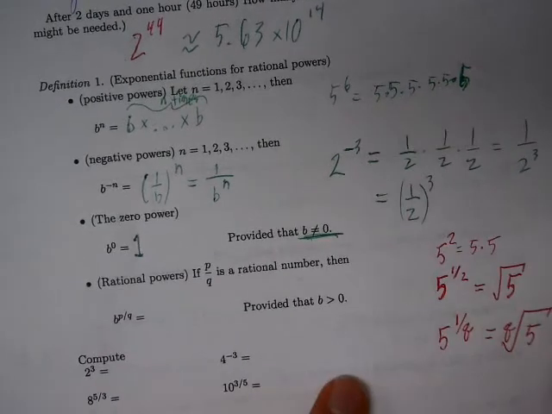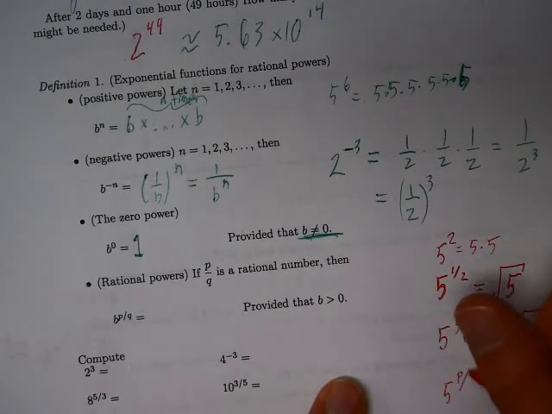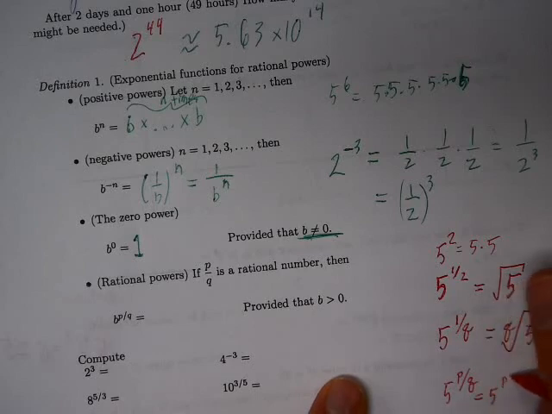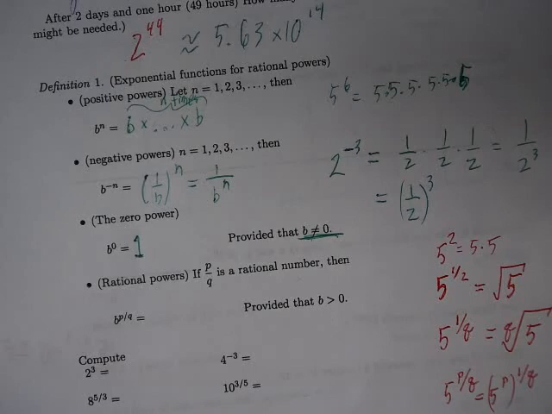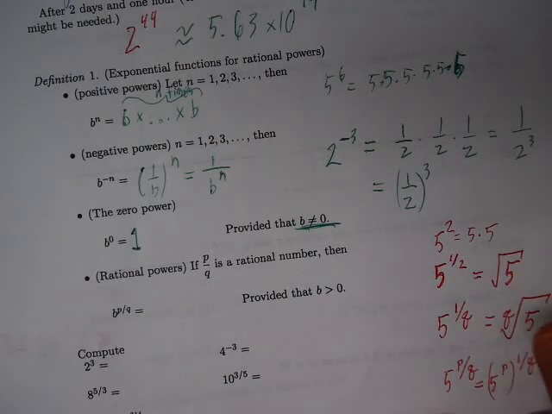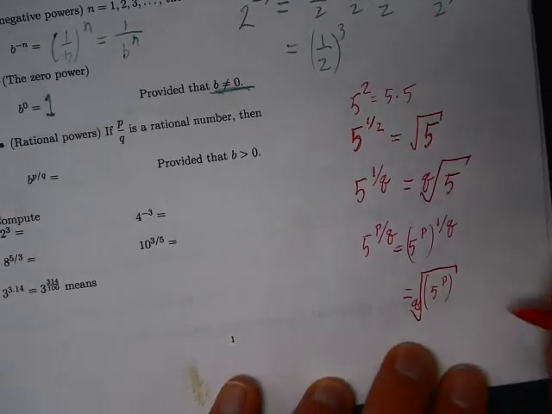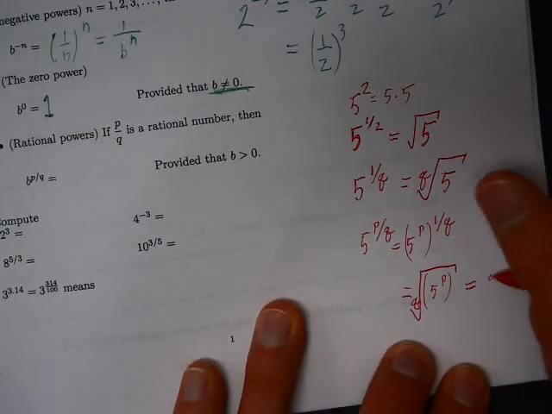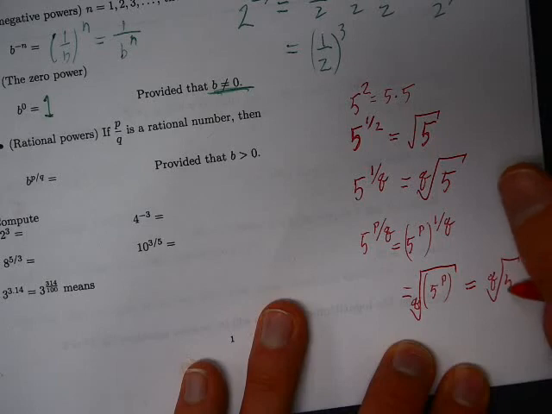So if I raise something to the p over q, maybe here's a good way to think of it. That should be like take 5, raise it to the pth power, and then raise that to the 1 over qth power. So that'll be 5 to the p, then take the q-th root. And that's the same thing as the q-th root of 5, then raise that to the pth power.